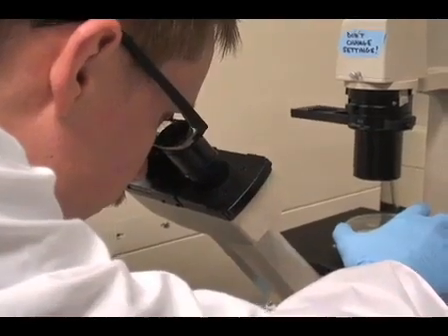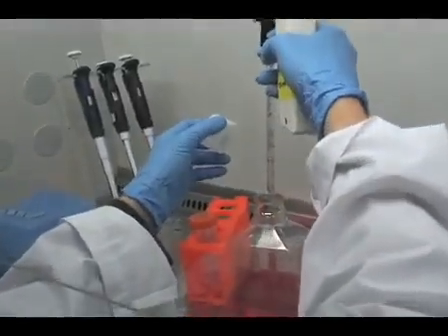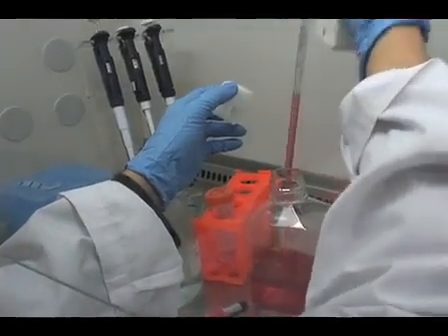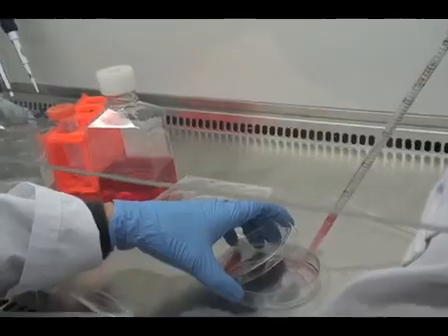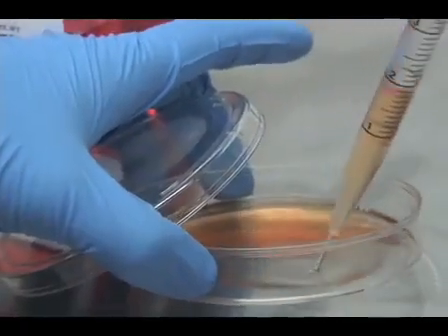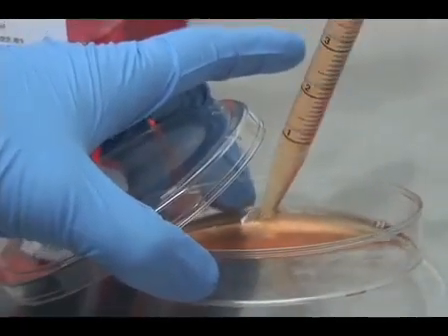Once cells have detached from the plate, add 5 to 6 mL of media back to the trypsinized cells. For the next stage of the experiment, cell counts will be conducted so that an appropriate number of cells can be seeded for efficient virus infection.